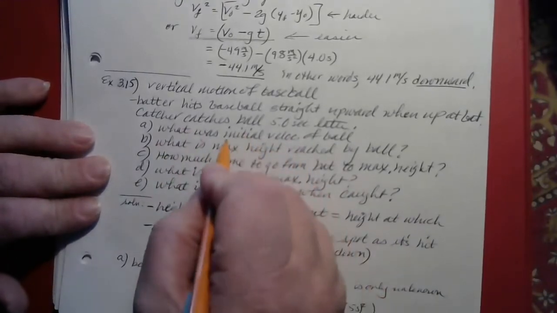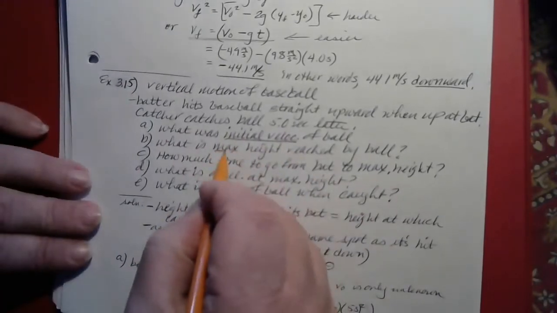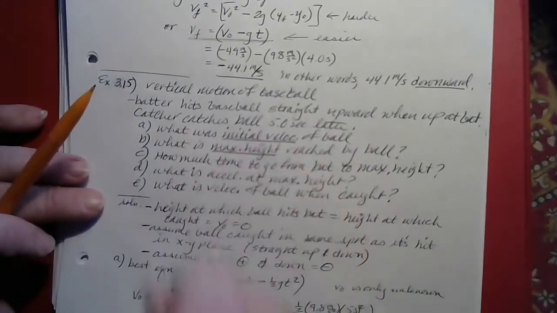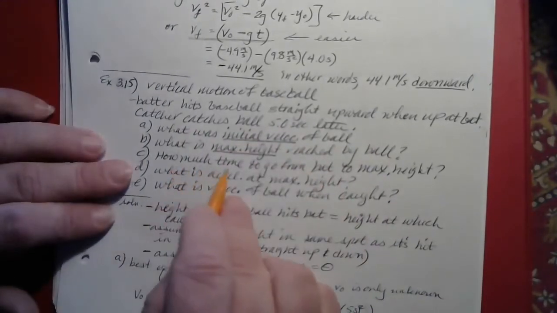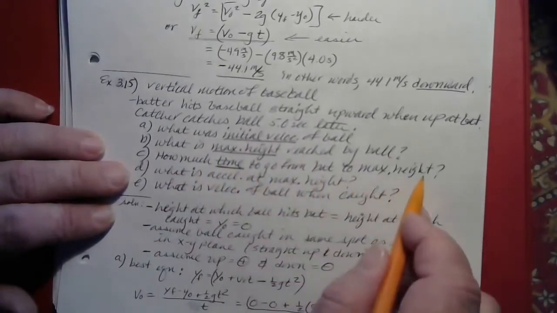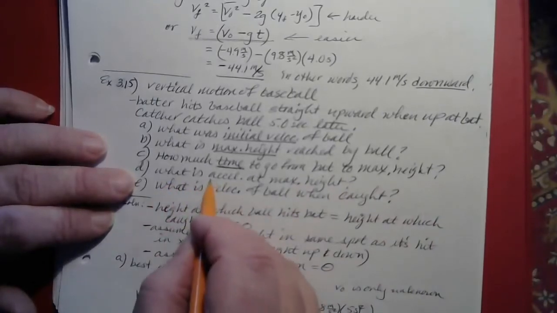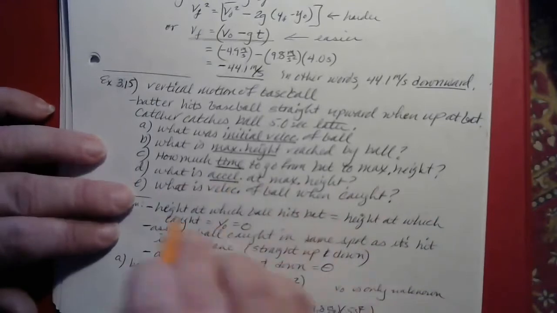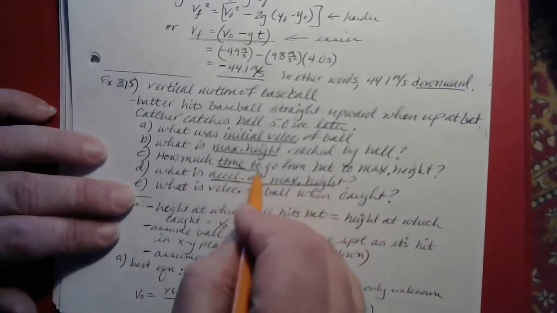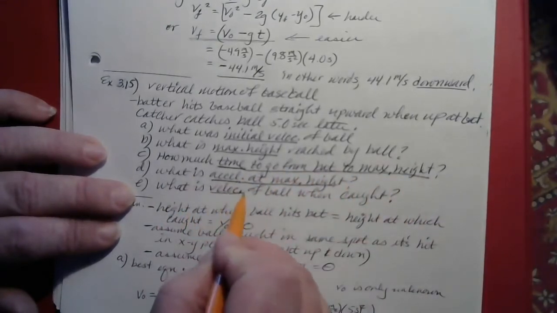What is the initial velocity of the baseball when it leaves the bat? What is the maximum height that the ball reaches before it starts coming back down again? How much time does it take to go from the bat to the maximum height? What is the acceleration of the baseball at the maximum height? And what is the velocity of the ball when caught?